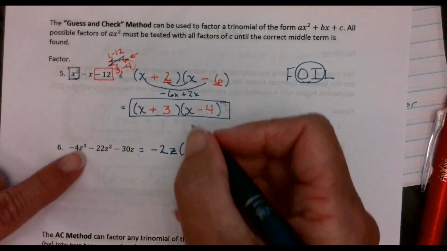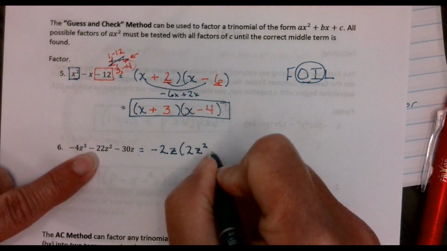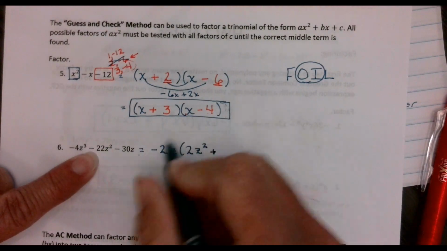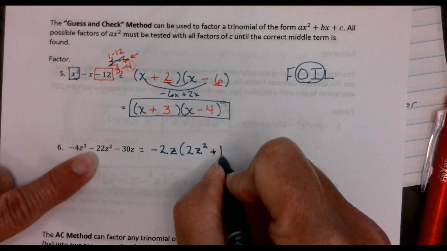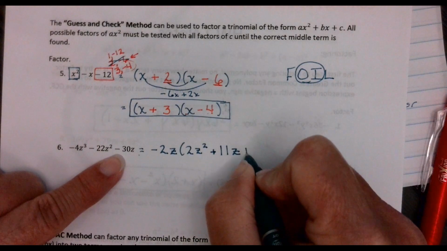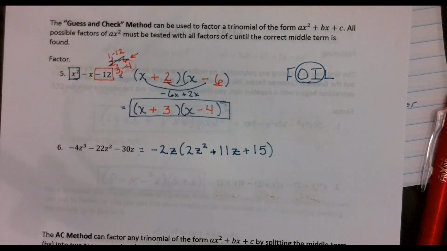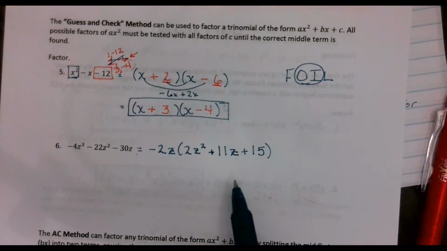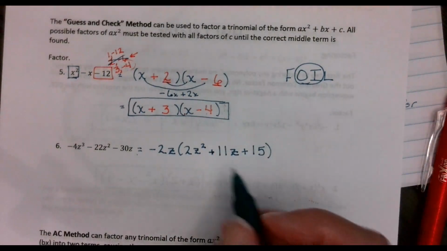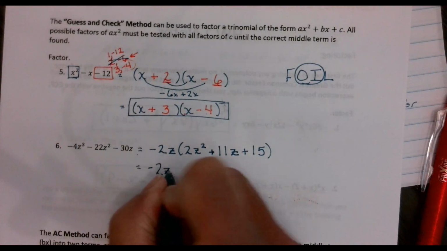So now I'm left with 2z squared plus, because we're factoring out a negative 2, 11z plus 15. Okay, so sometimes this is as far as we can go, and this is factoring. We factored, it looks different, so we're done. But in this case, I'm sure this will factor further.